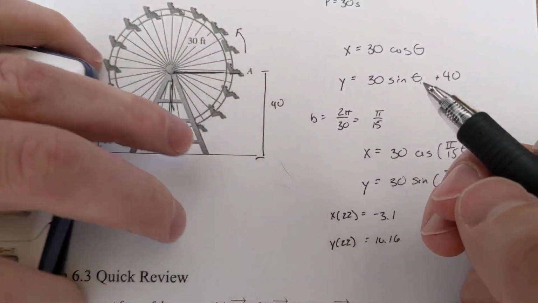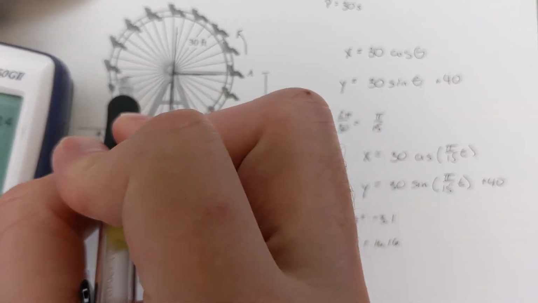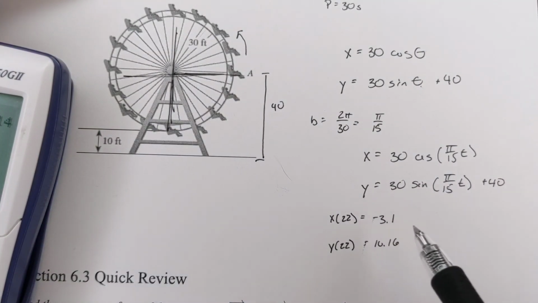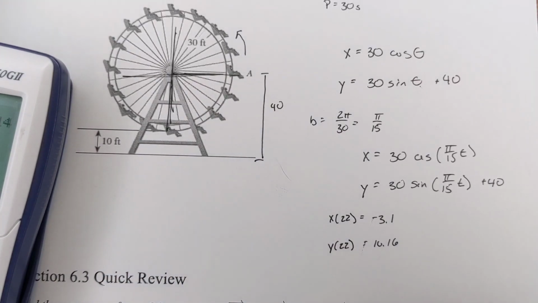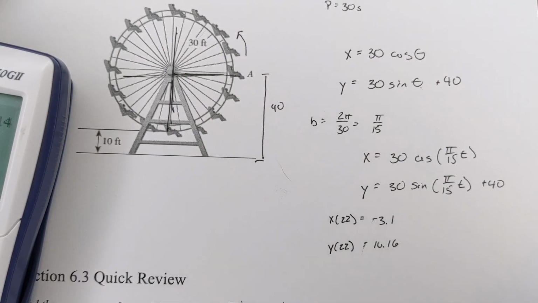Now this is relative to the center, so our axis is centered there. So the y value is 10.6 above the center, so that'd be, whatever it would be. Yeah. But there we go. That's the end of the section.